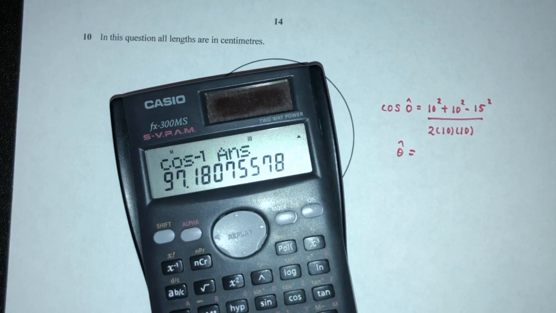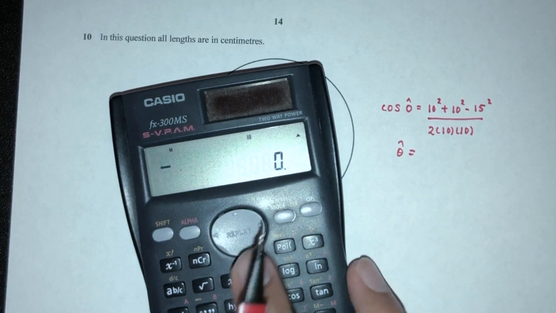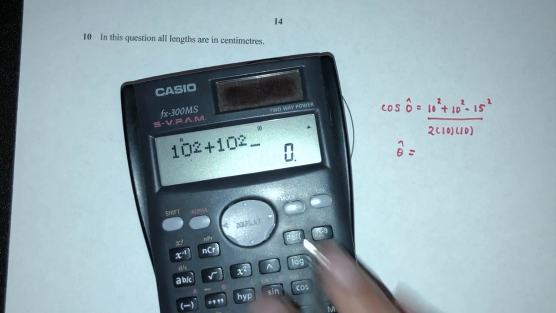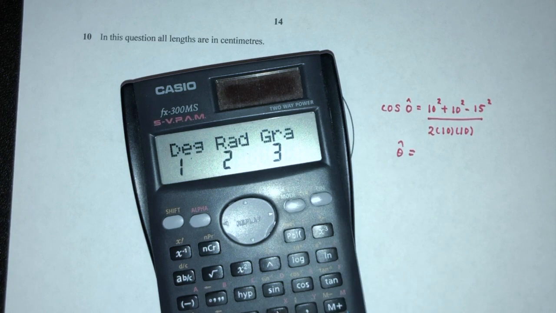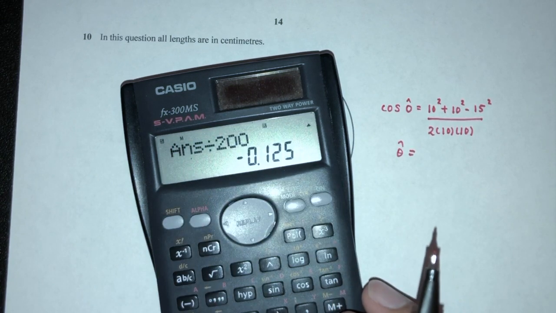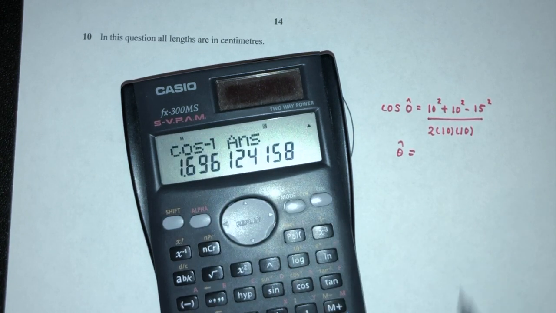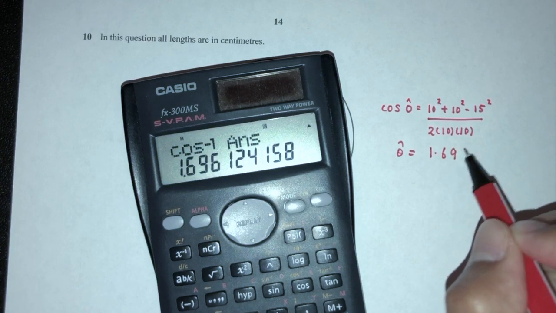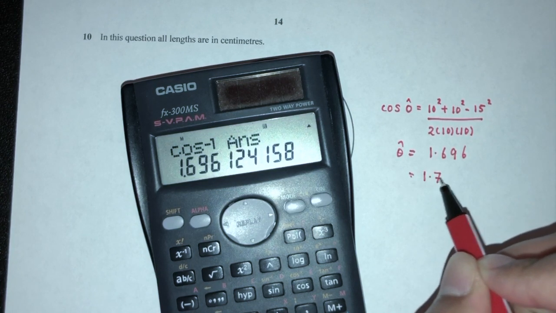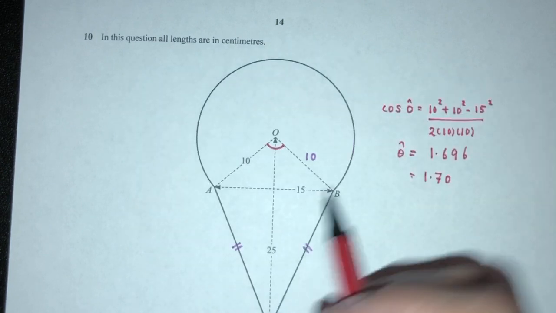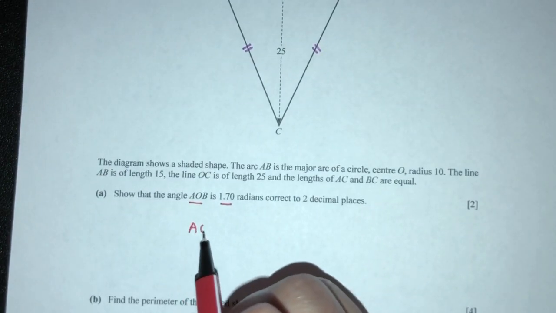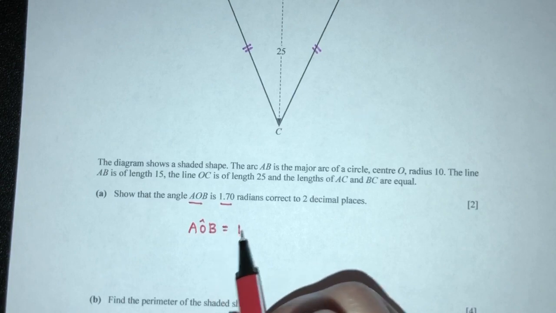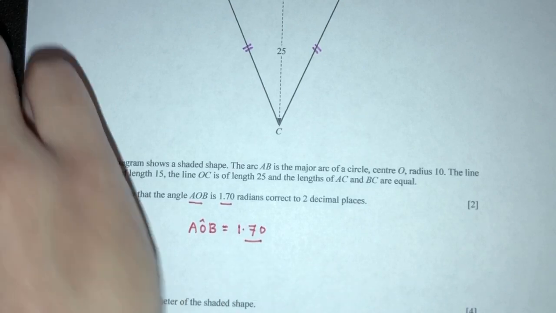Here we have to use radians. Cos inverse of the answer will be 1.696, that will be 1.70 correct to 3 SF for the value of the angle right here. Again, it is just using the cosine rule and using radians for your angle. Okay, that will be angle AOB, 1.7 as required, to 2 decimal places.